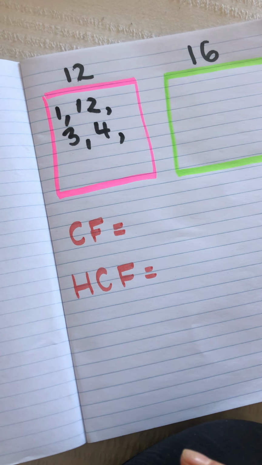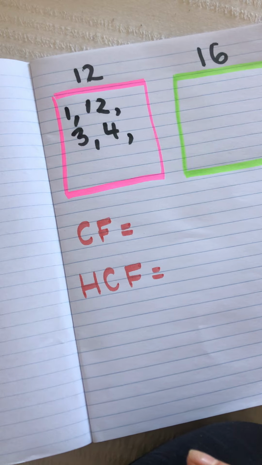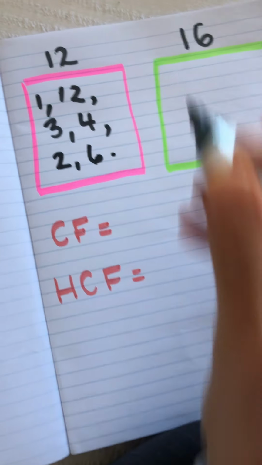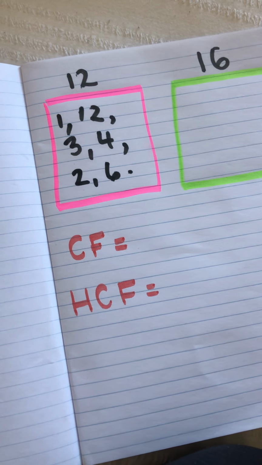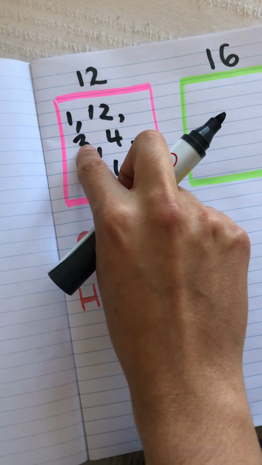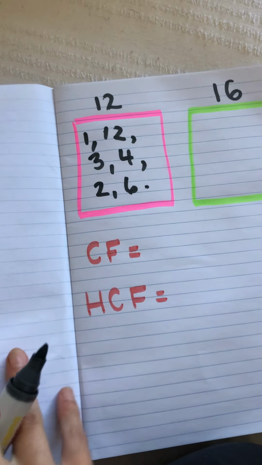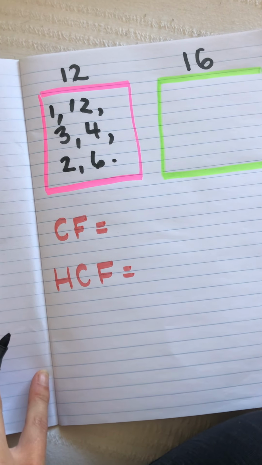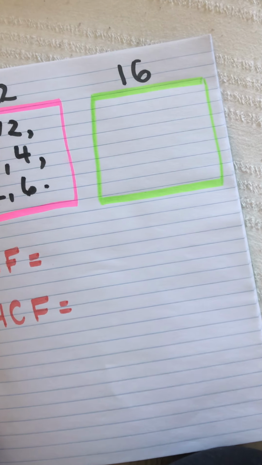And I've got another one. So what else can I have that equals 12? I can also have 2 times 6. So if you look there, all my factors of 12 are going to be 1, 12, 3, 4, 2, and 6. Okay, and you must remember to make sure that you've got them all in order to find the highest common factor correctly. All right, so my next number is 16.